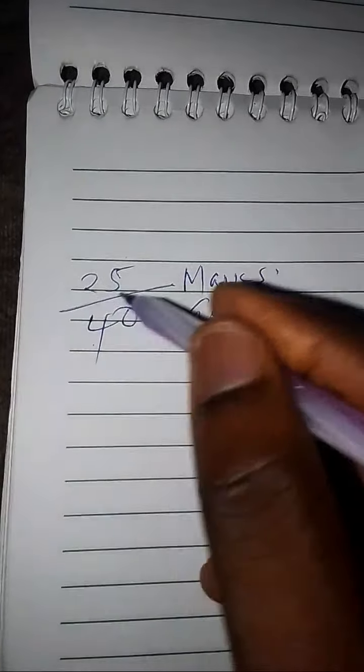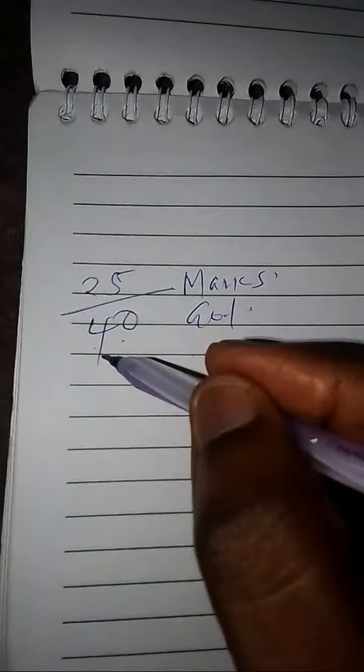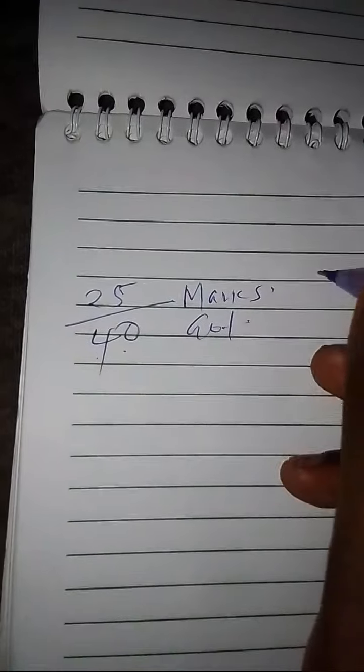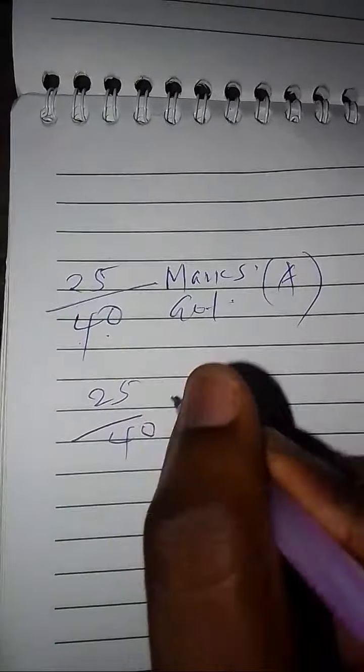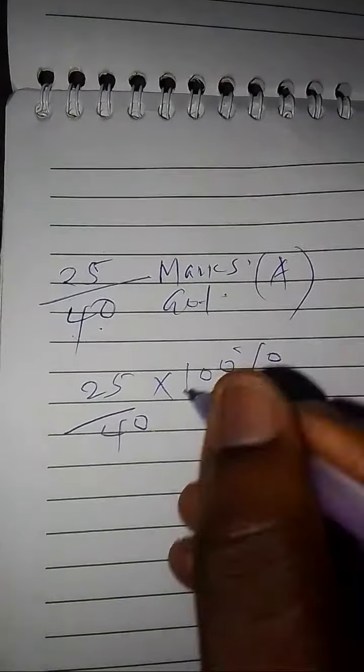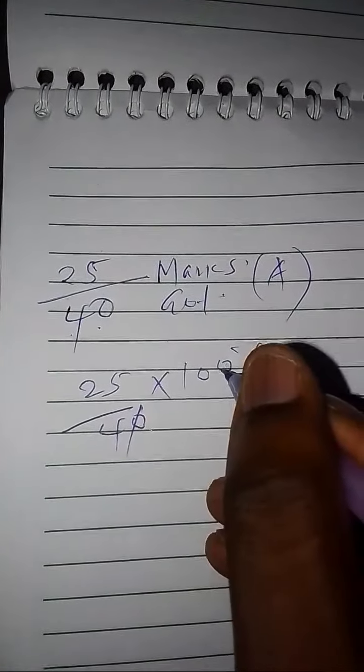This is the marks that has been got, so you need to change this 25 out of 40 into a percentage. So let's say this is student A, so we shall have 25 out of 40 multiplied by 100%. So here we shall cancel 0, cancel 0.